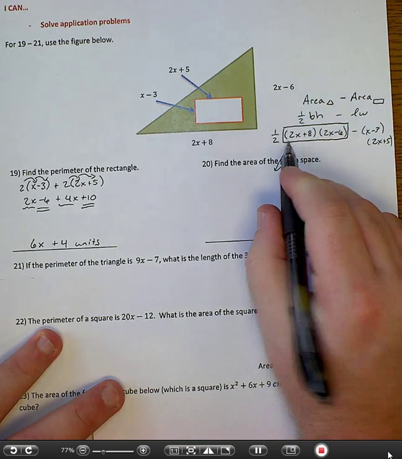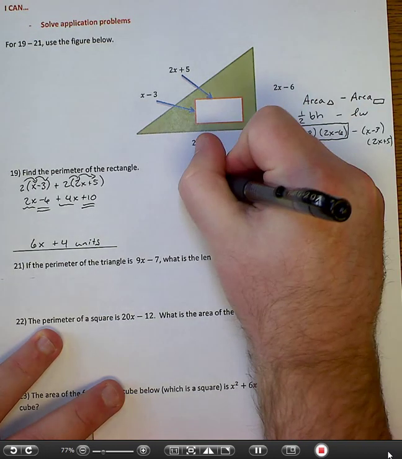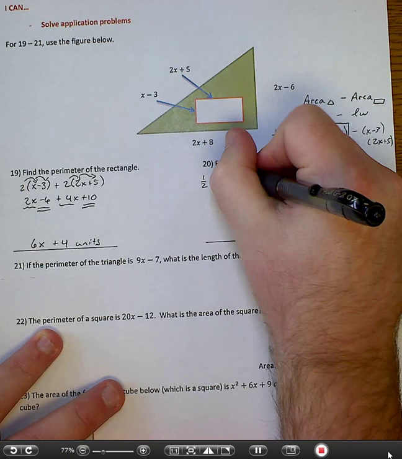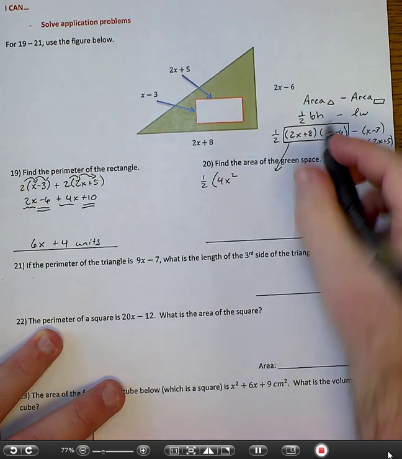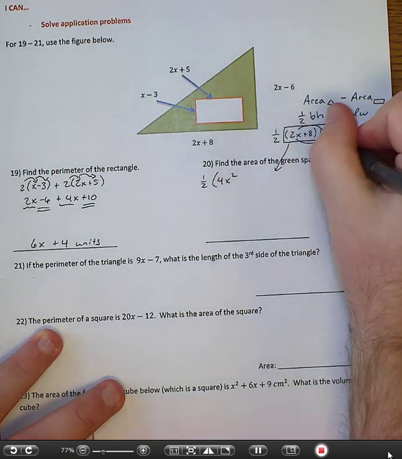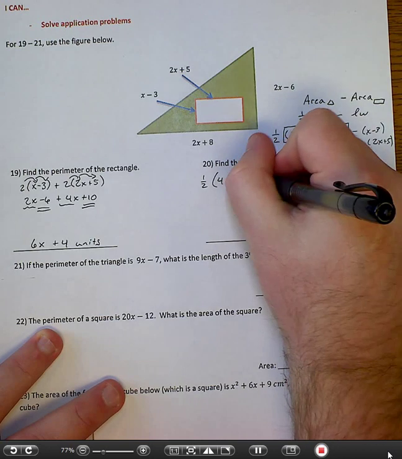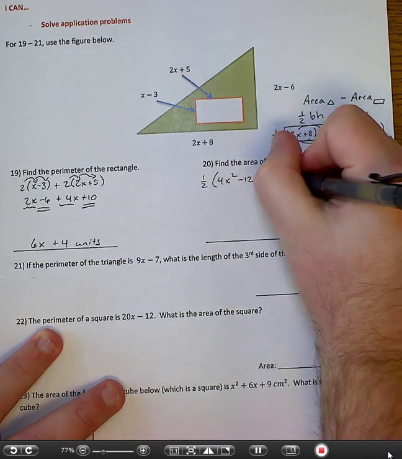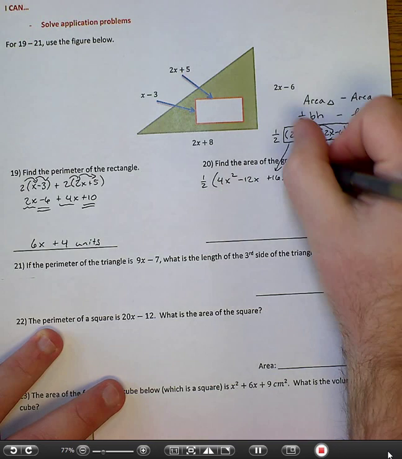So 2x times 2x is 4x squared. By the way, the 1/2 is still out here. 2x times negative 6 is negative 12x. 8 times 2x is 16x. 8 times negative 6 is negative 48.